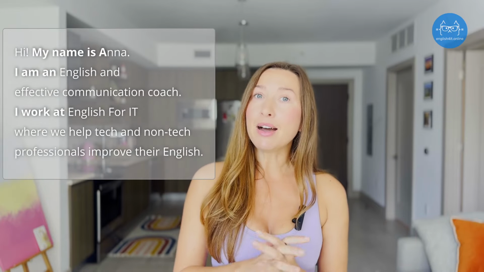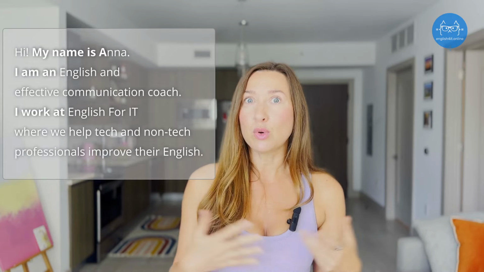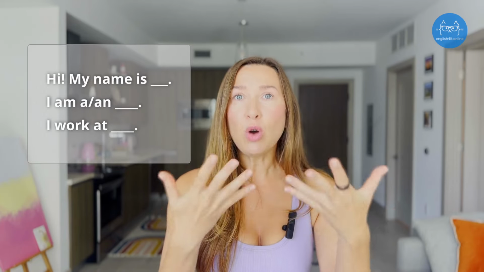So here is how you would complete this template. Hi, my name is Anna. I'm an English and effective communication coach. I work at English for IT, where we help tech and non-tech professionals improve their English and communication skills for work. Now, this is my 3-sentence pitch. This is my 3-sentence introduction. It is always ready. I don't have to think about it when I need to introduce myself. You should do the same thing. Now it's your turn. Complete my template with information about you and share it with me in the comments or say it out loud as you watch this video.